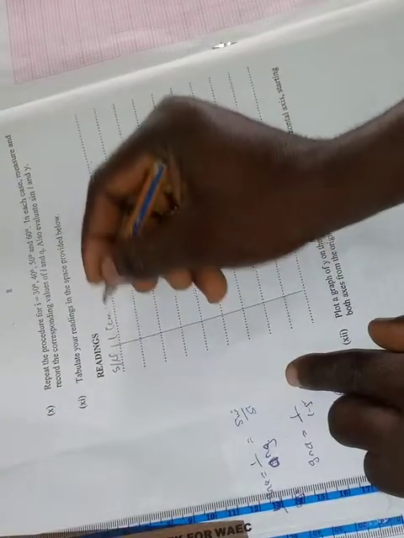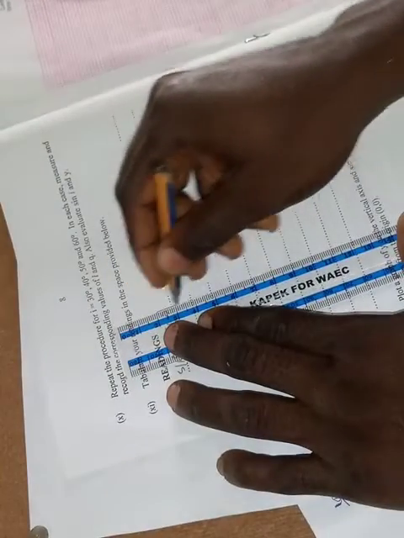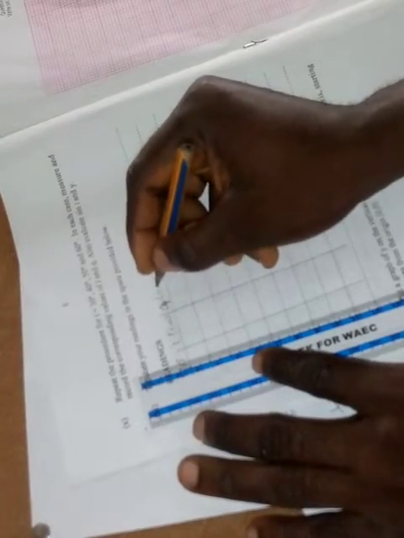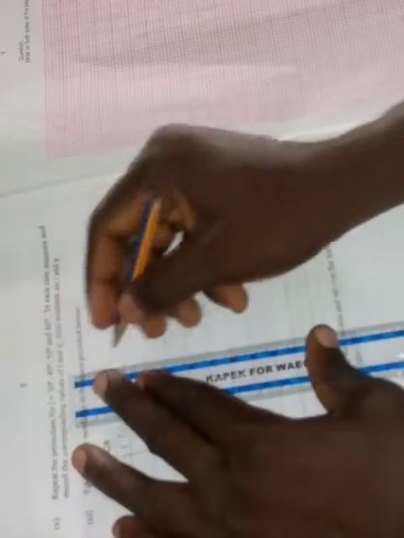L is in cm. Then we measure Q, also in cm. Then we have to evaluate sin I, so I have to put a column for sin I. There is I there, so I'm going to put my I here.